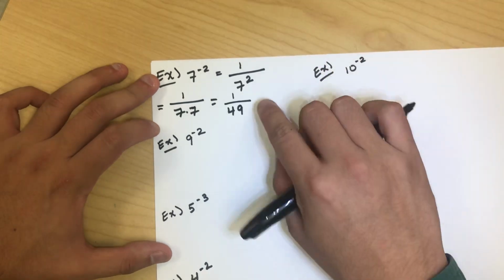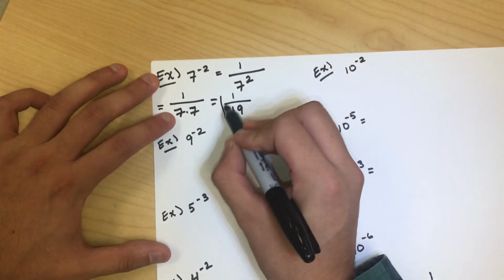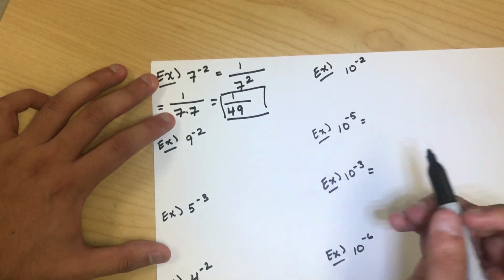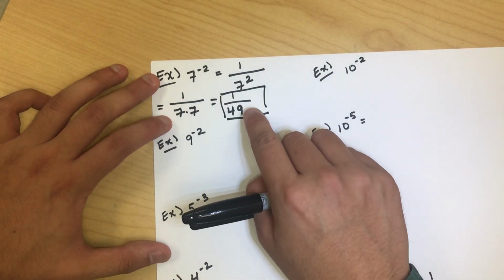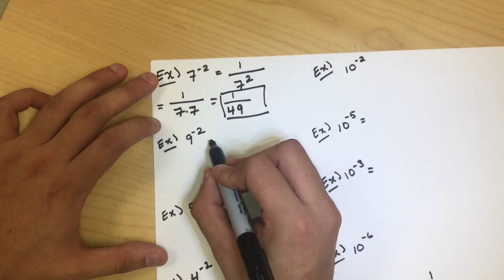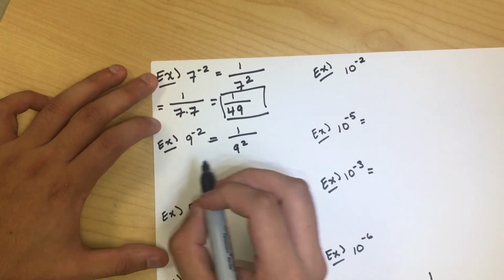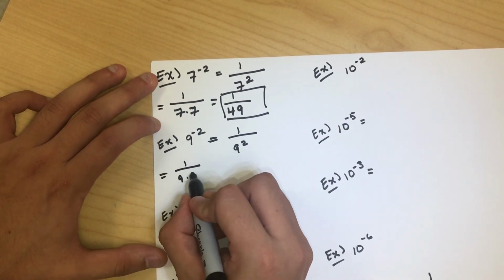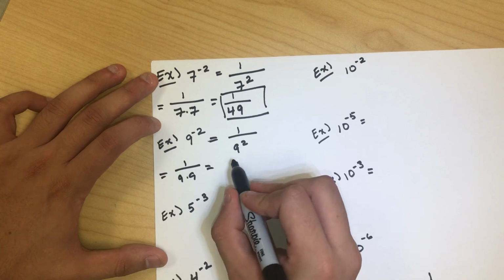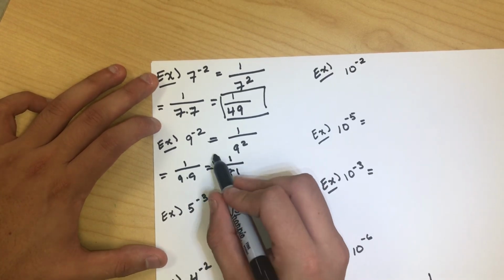Just because we got 7 squared, make sure you multiply it, because on the test, the only options they give you might just be the actual value, using whole numbers. Let's do the same thing with 9 to the negative 2. We'll get 1 over 9 squared, which is the same thing as 1 over 9 times 9. 9 times 9 is 81, so we get 1 over 81.